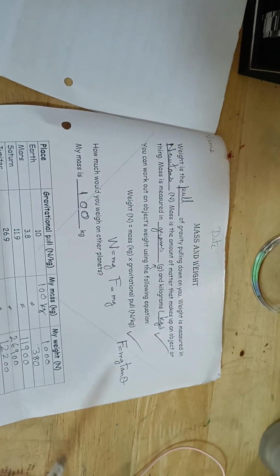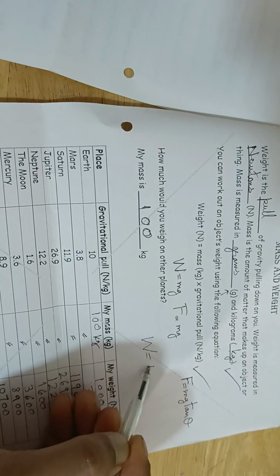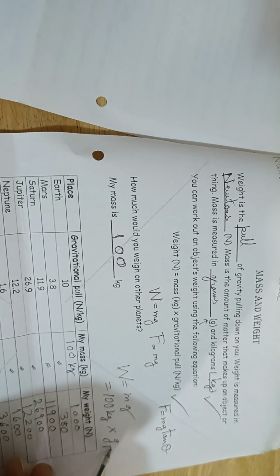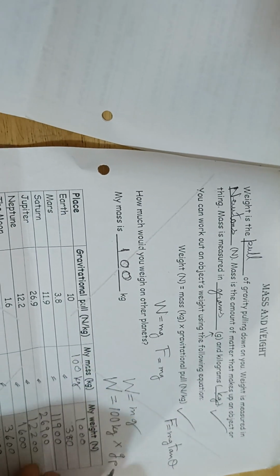Okay, so that would be just a product of multiplying by 10. What you're doing here is W equals mg, you take my mass and multiply it by the g of the planet, and you get your answer in newtons. Okay, simple.